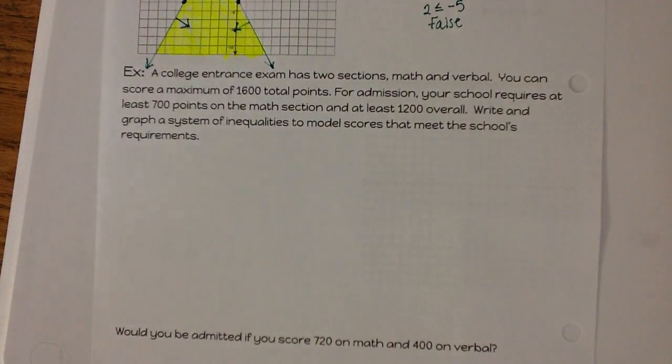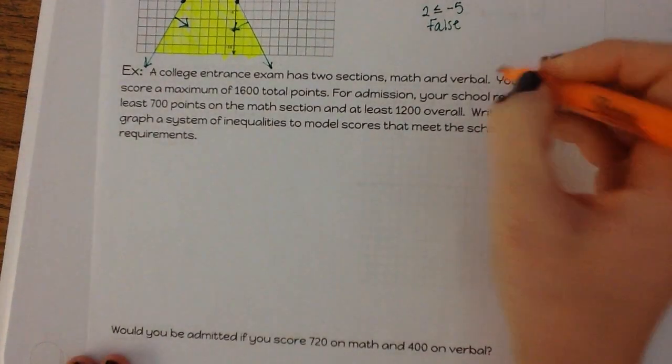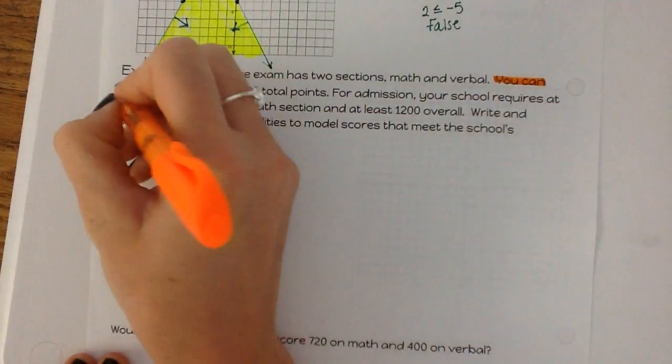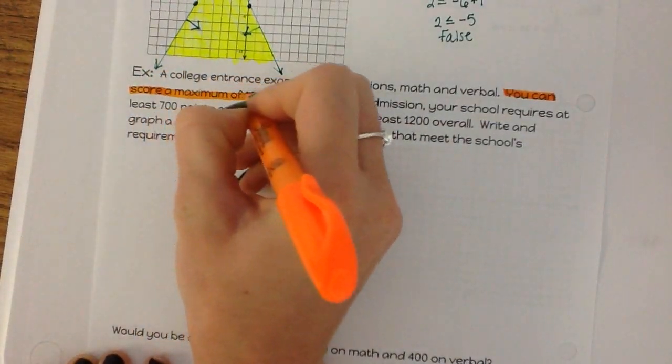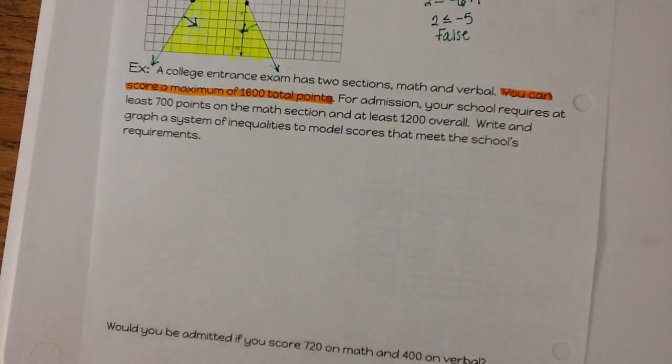Okay, so it says a college entrance exam has 2 sections, math and the verbal. It says you can score a maximum of 1,600 total points. So we can score a maximum of 1,600 total points. For admission, your school requires at least 700 points on the math section and at least 1,200 points overall.